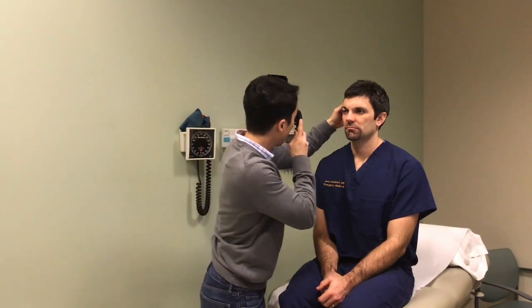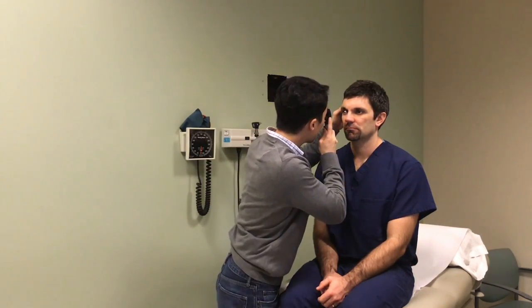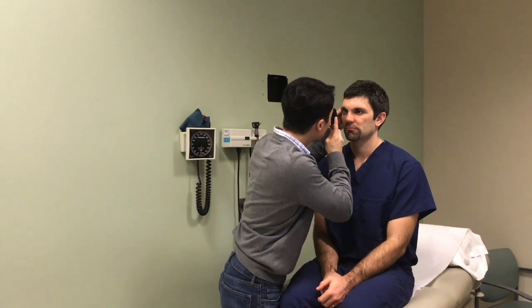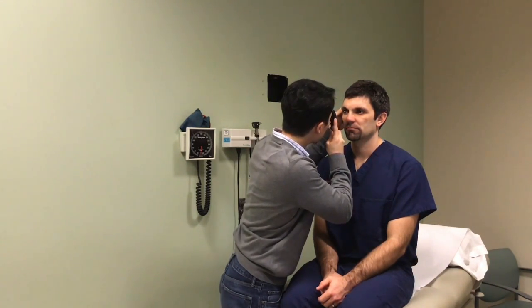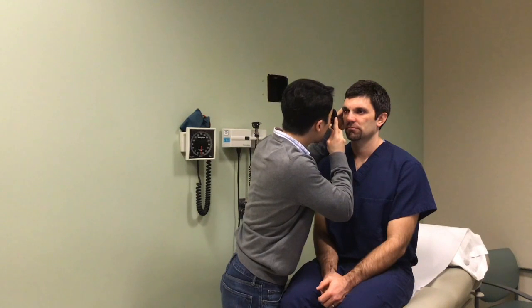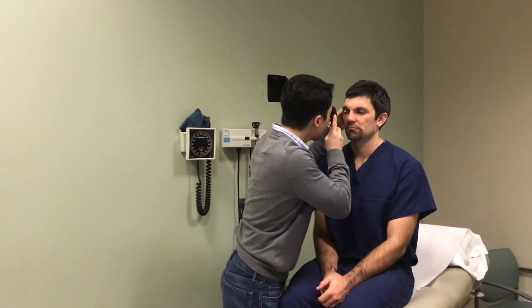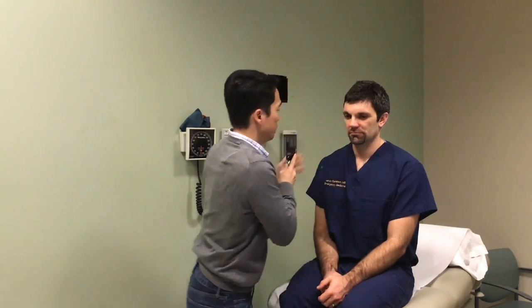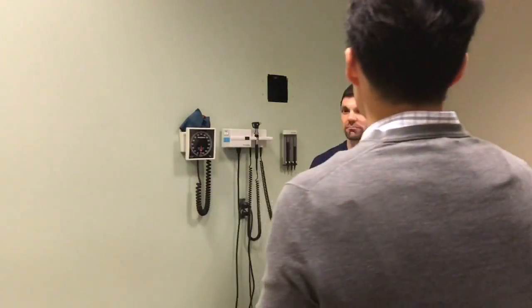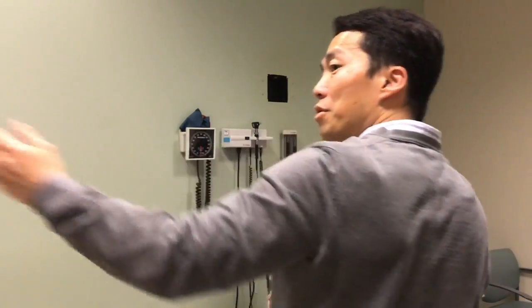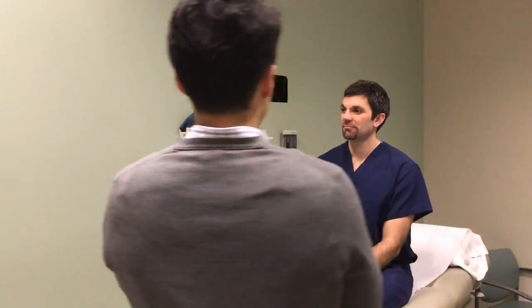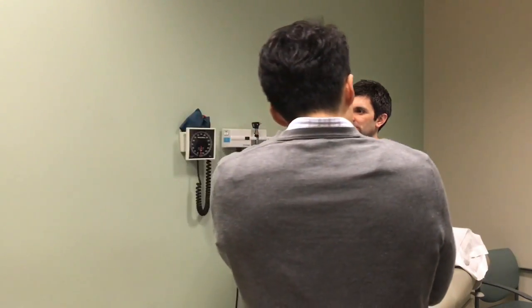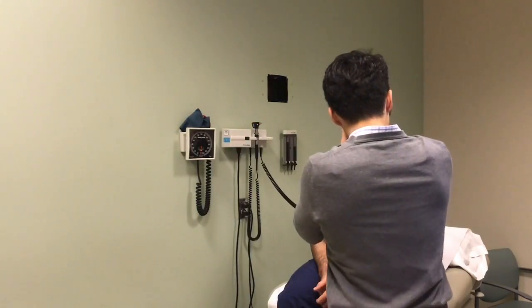Look through the aperture and observe the red reflex. Follow the red reflex in until the retina comes into focus and observe the retina and the optic disc and vessels. You may need to adjust the diopter if the structures are not in focus. Repeat the procedure for the patient's left eye using your left hand and your left eye.